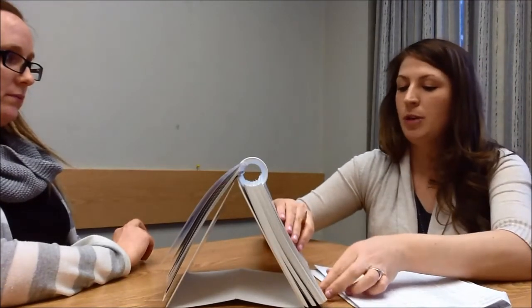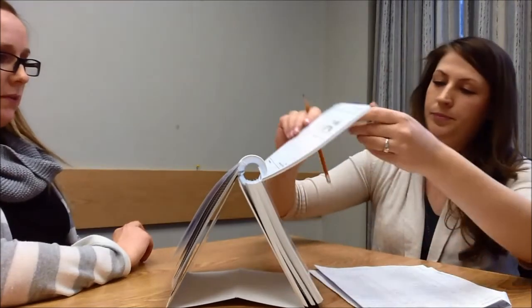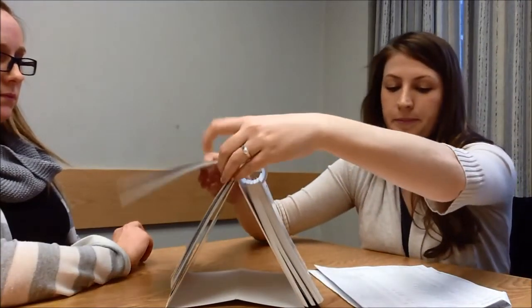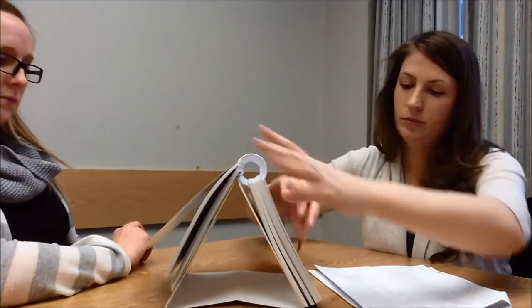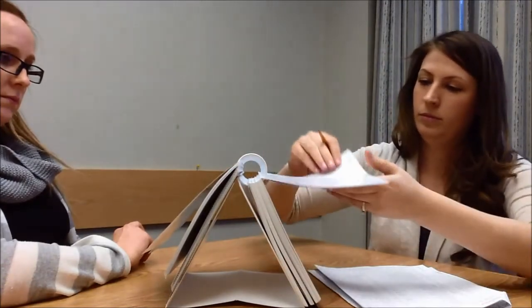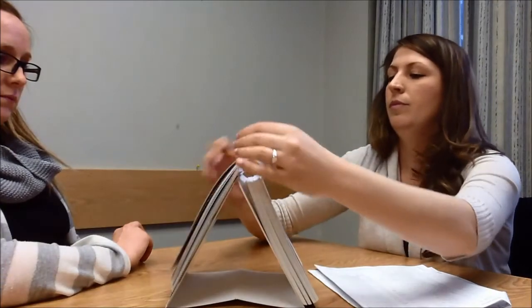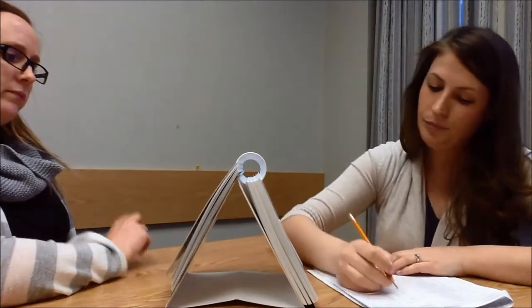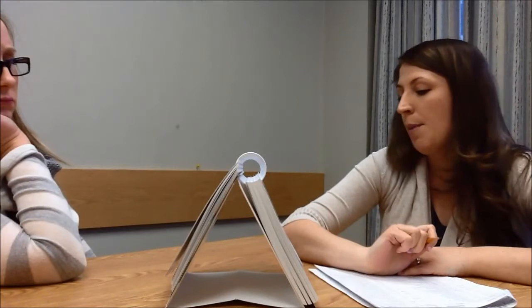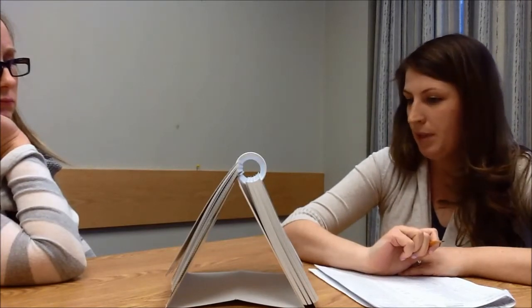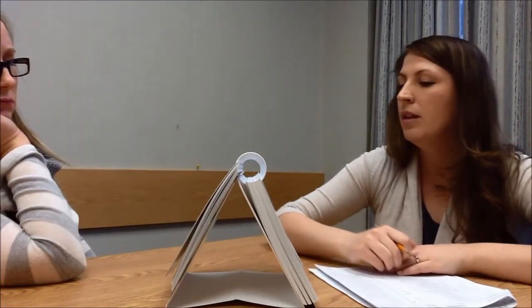Okay, we're going to switch up some of the questions now. Okay. It'll just be a little bit different. Okay. 8 plus some number equals 10. Point to the group below that shows the missing number.